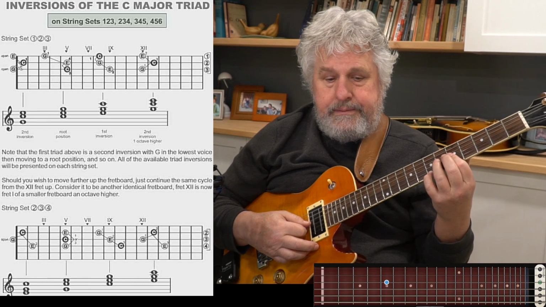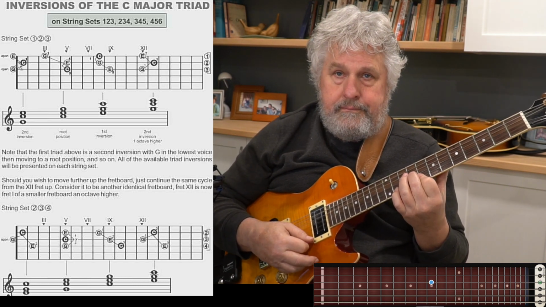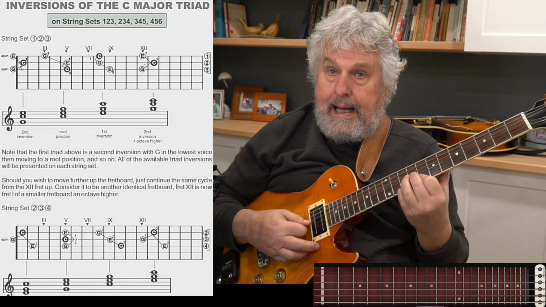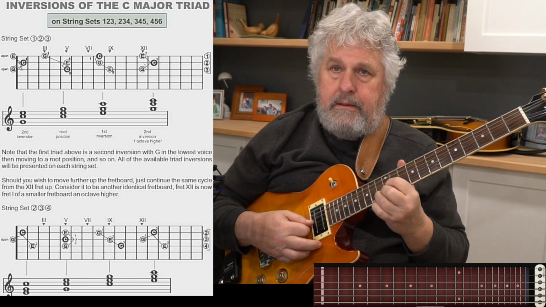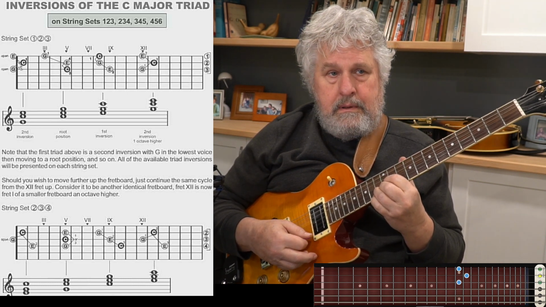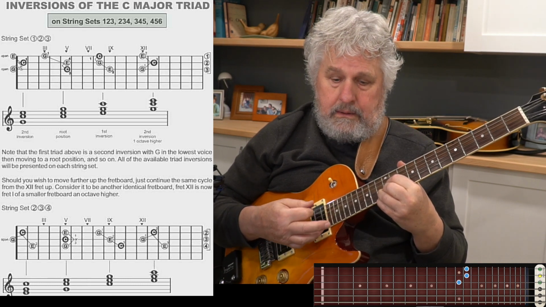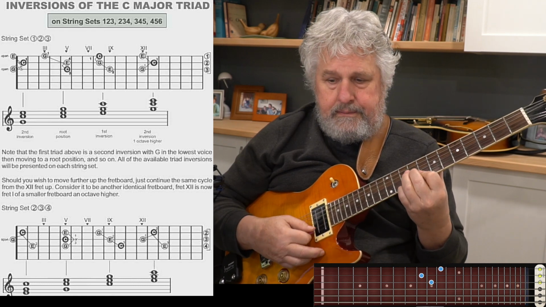C major 7. And then C in first inversion, and then C add 9, and then C second inversion, and then the sus, like we had down an octave lower, 6.